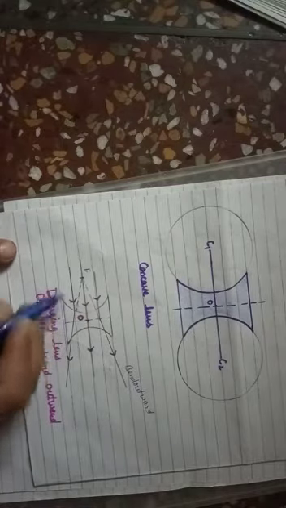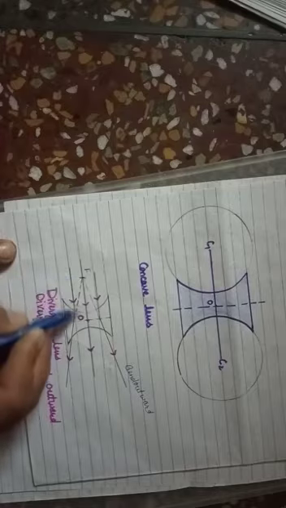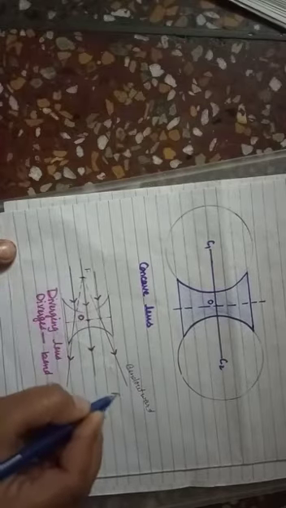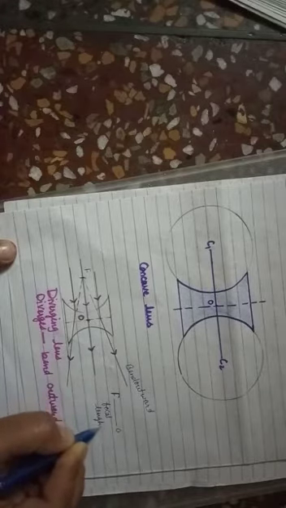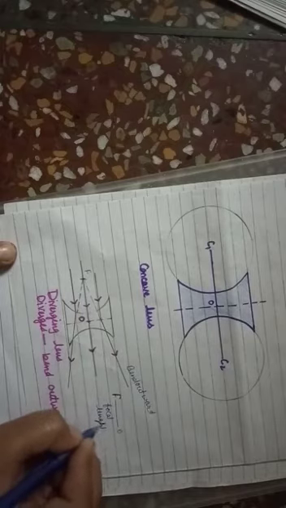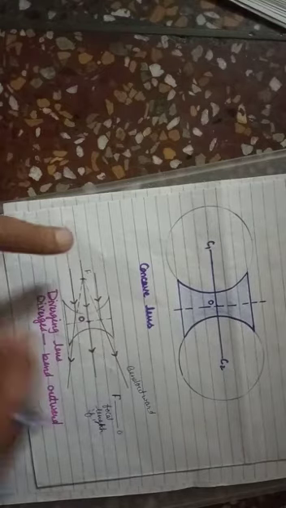The next one is focal length. The distance between the principal focus and the optical center, the distance between F and O, is known as focal length, and it is generally represented as small f. Another term is the first principal focus, generally represented as F1, and the second one is F2.